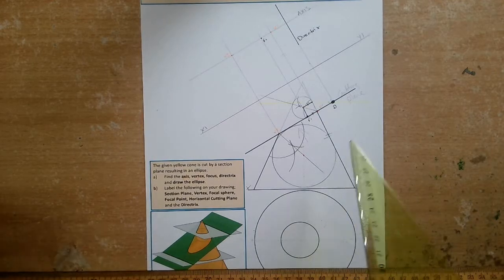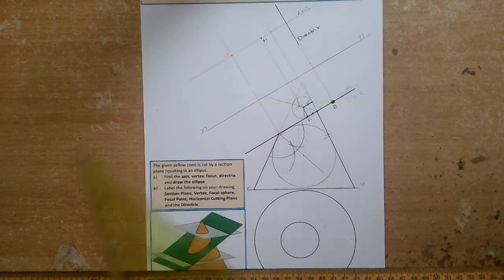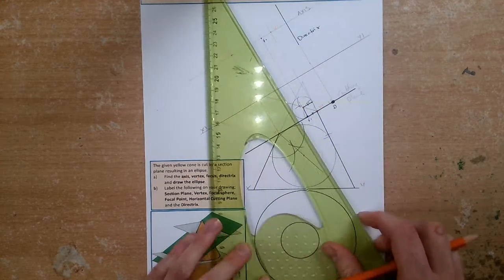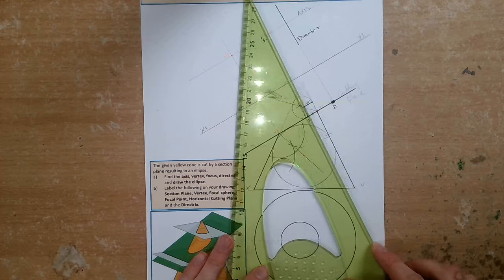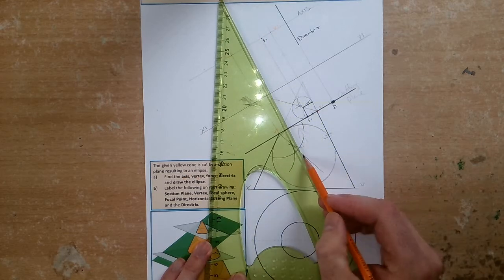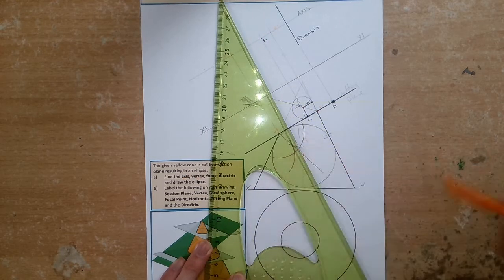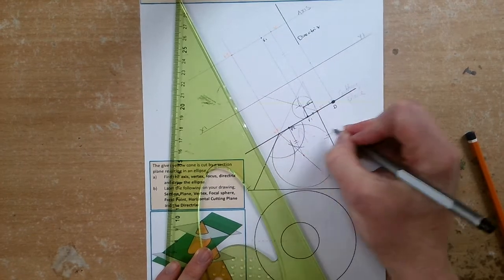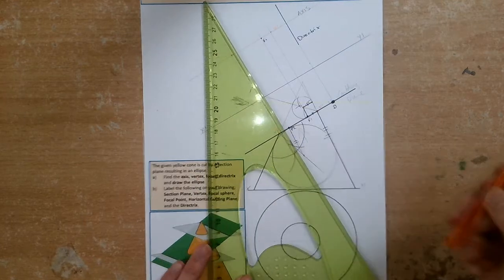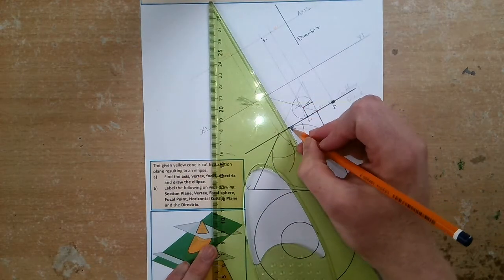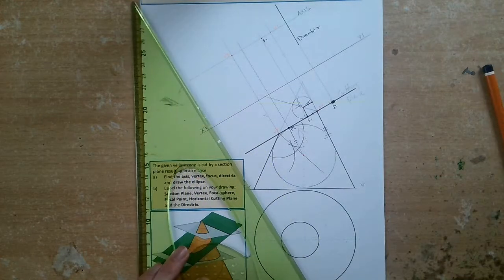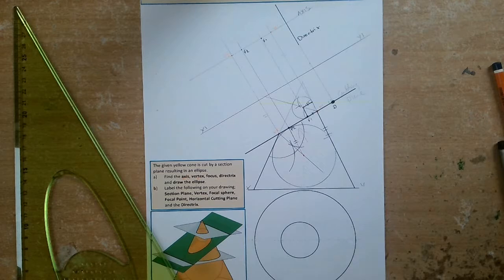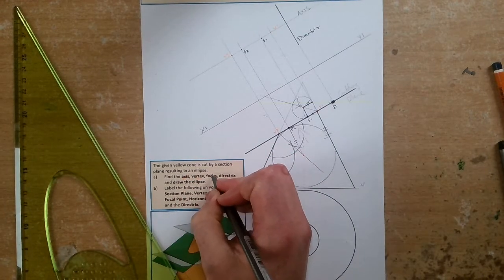So to get the focal point, we're going to go parallel to the edge of the cone again. So I'm going to go parallel to this edge here. If you take it up, you get a point up here. That will be focal point 2. Remember that's parallel to the edge. Then I'm going to take it up 90 degrees to all these lines. That gives me focal point 2. So now we have the two focuses. So we have the axis, the vertex, and the two focuses.